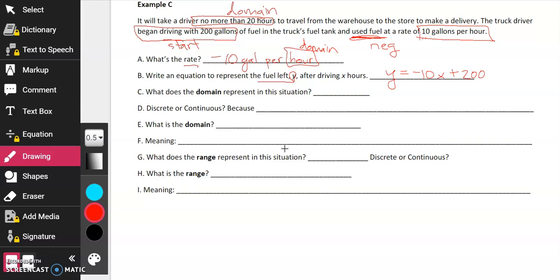Okay. All right. The domain, what does it represent? Hey, it told me right here. X is domain. So that's our hours. Time is continuous. So it's continuous. So we're going to have an inequality sandwich. So between no more than 20 hours. Well, he can't go negative. So the least amount he drives is no hours up to 20 hours. So it's just telling us he drives up to 20 hours.